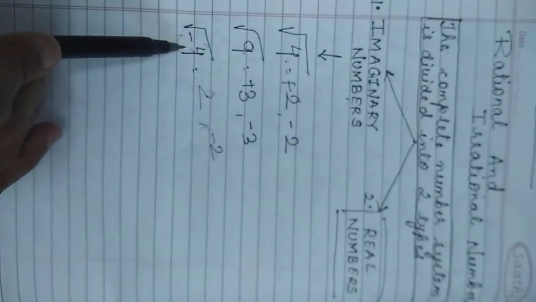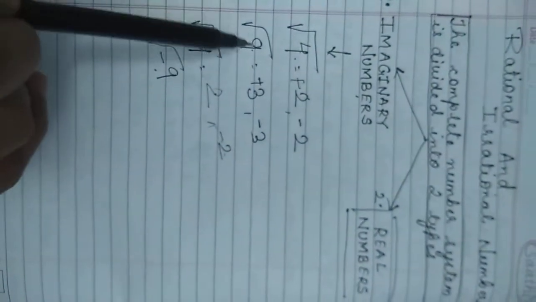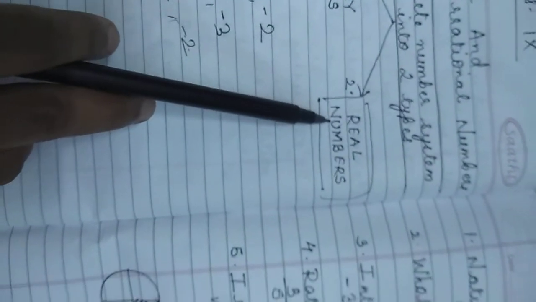So such numbers are called imaginary numbers. If I write root minus 9, what is the answer? Such numbers are called imaginary numbers. So this was all about imaginary numbers. Now let us come to the real numbers. So before going to real numbers, just have a look at the different types of numbers which we have studied in the previous class. See here.